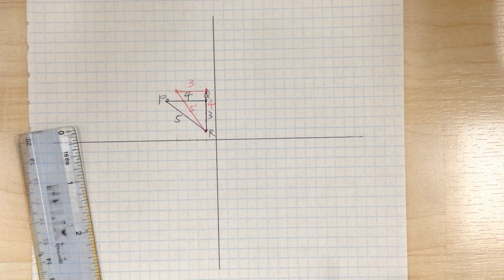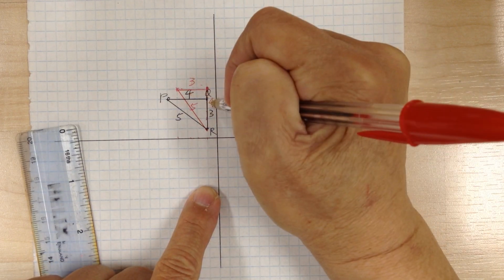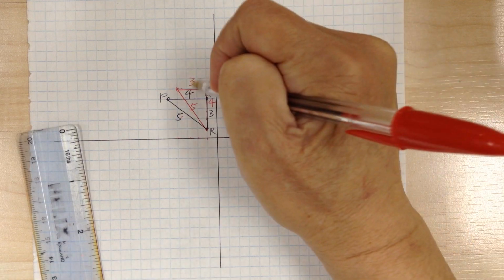Now, if you don't believe that, you can go and do the rest of them, and you can see that they are not going to be the same. So again, this matches with that, this matches with that. So it'd be SSS congruence.